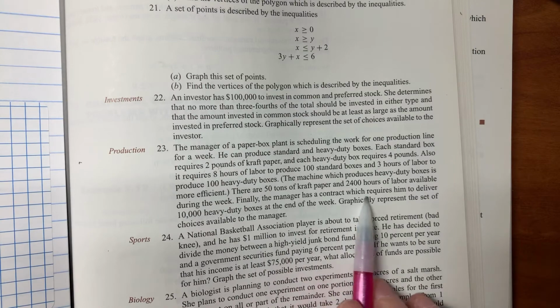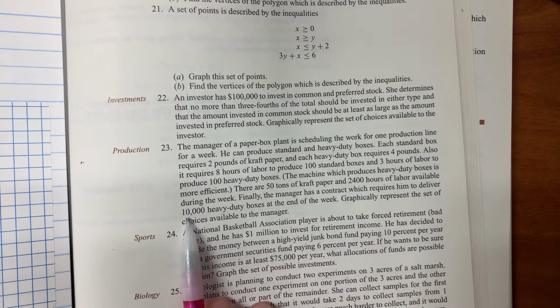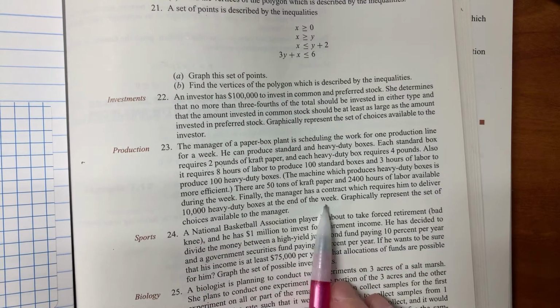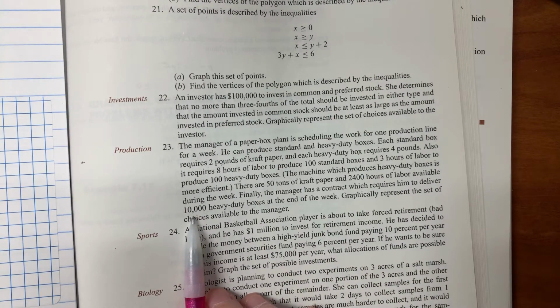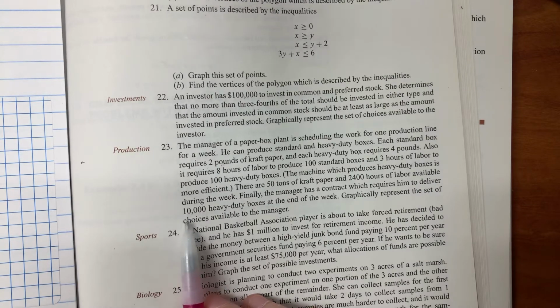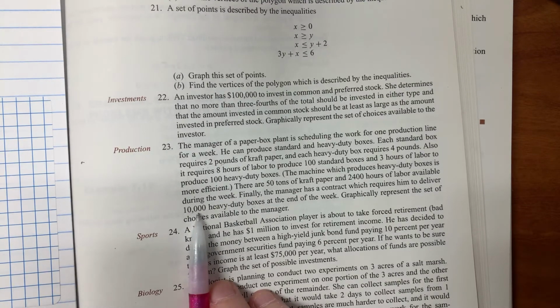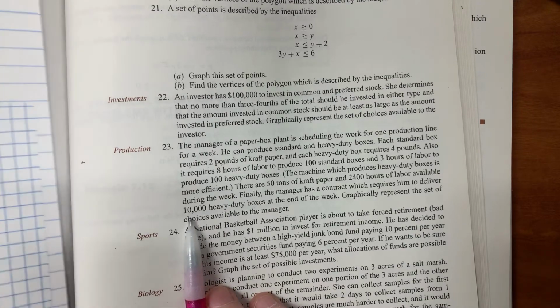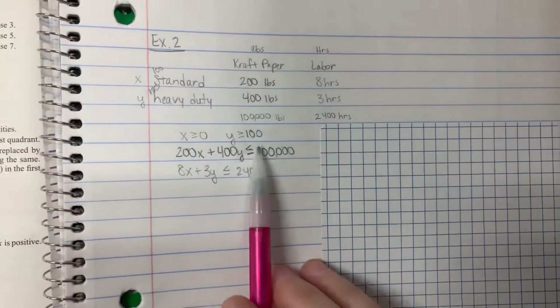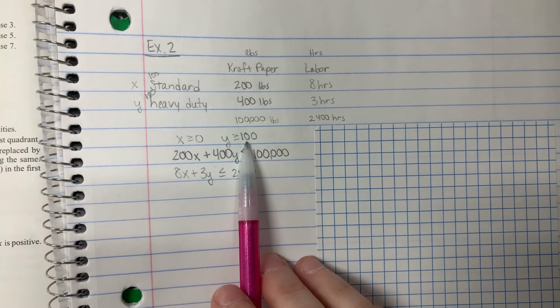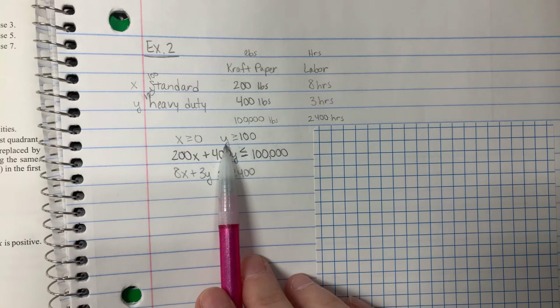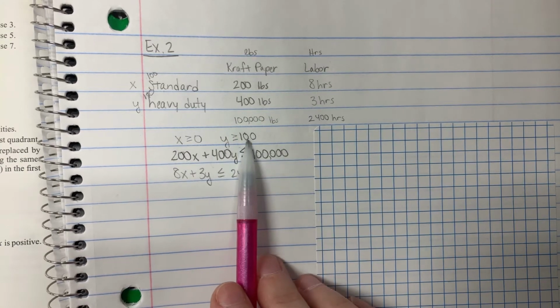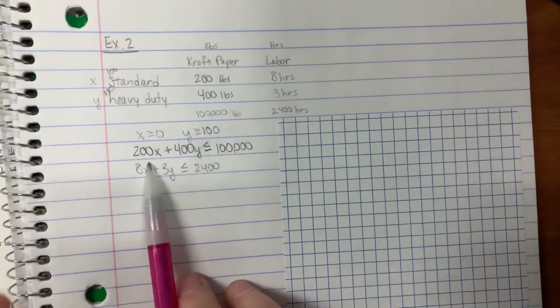The manager has a contract which requires him to deliver 10,000 heavy-duty boxes at the end of the week. So remember, if I'm talking about each of these, my standard and my heavy-duty boxes, as 100 of them at a time, that means this 10,000 heavy-duty boxes really means 100 in my units here because I'm talking about 100 a piece. So I just divided and got 100. So I have to have greater than or equal to 100 because that's what I have a contract to fulfill.